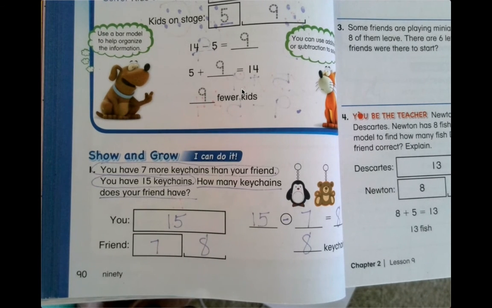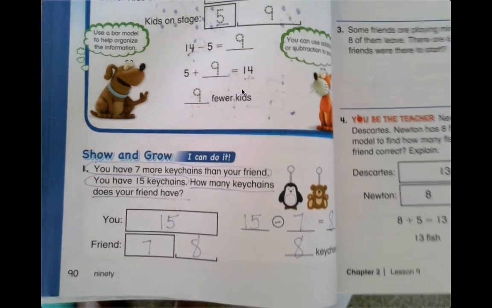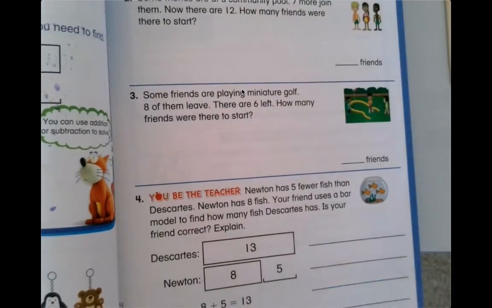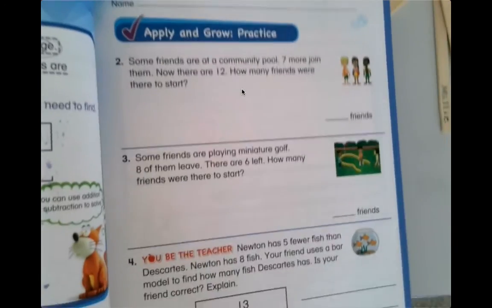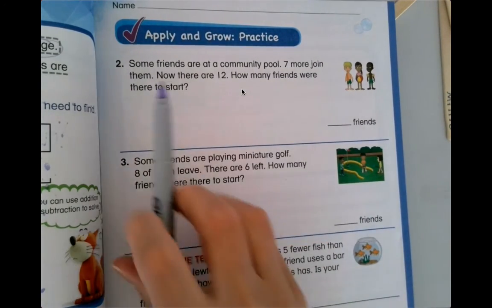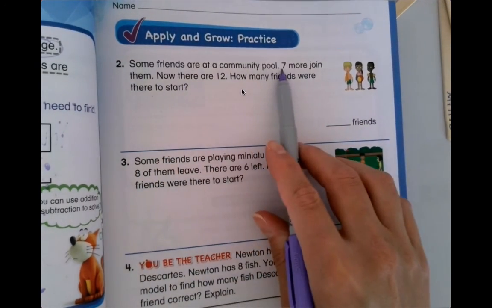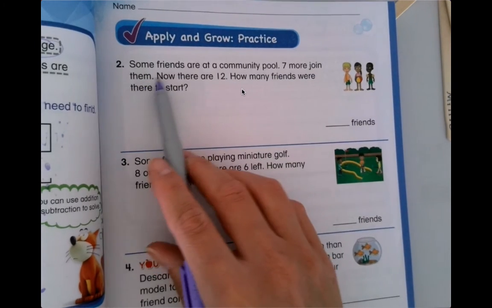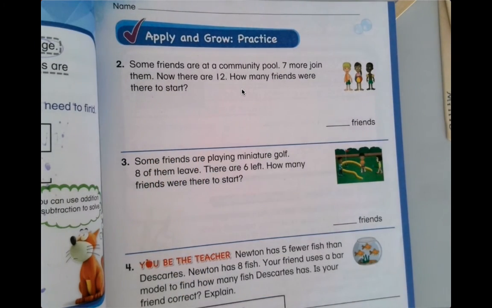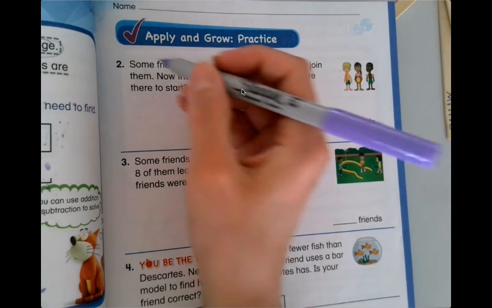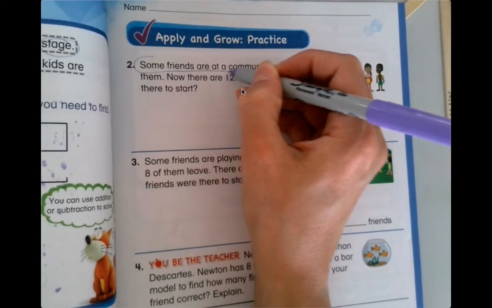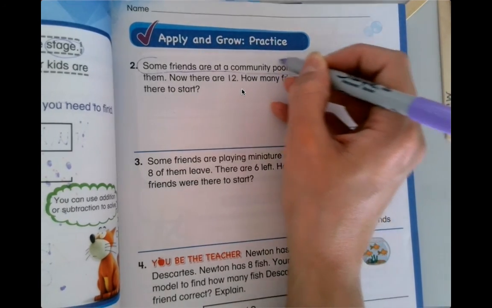Okay, I know these are a little confusing. Let's just go on. I don't even ask how you're doing because these are hard. Let's go on to the next one. All right, next one, number 2. Some friends are at a community pool. 8 more join them. Now there are 12. Okay, I'm going to stop there. I have a lot of numbers that I know things about, so I'm going to start circling a bunch of the information. Circle what you know, right?